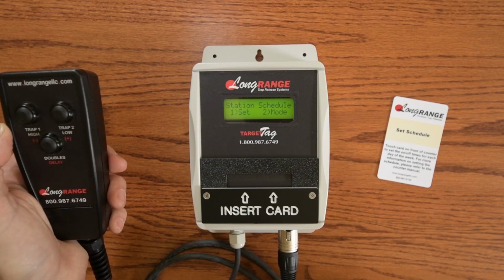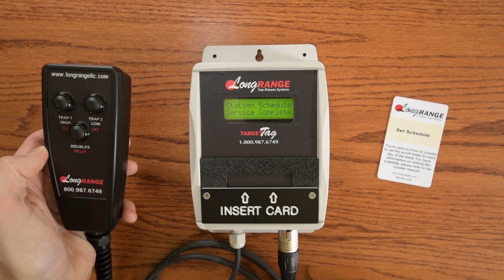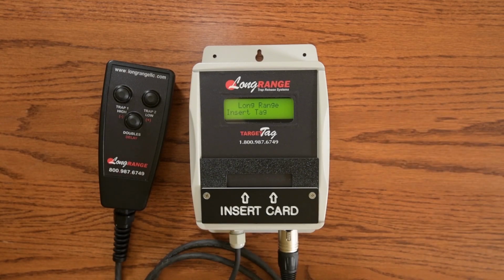From the Station Schedule menu, press the doubles button to exit Set Schedule mode. The counter will display out of service when outside of the designated active times.